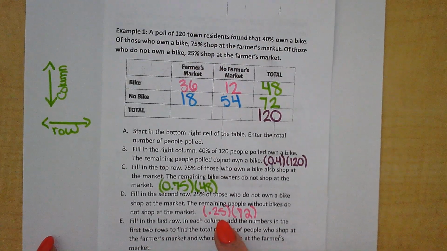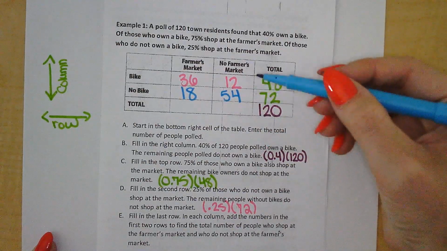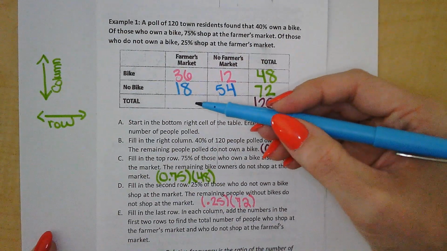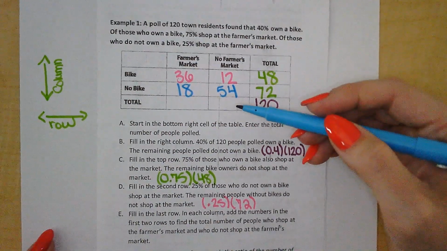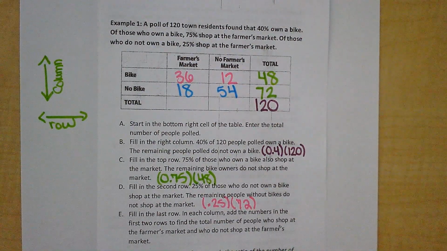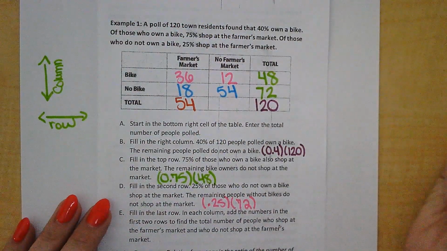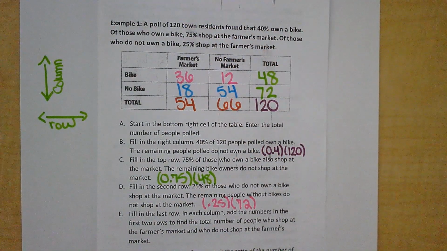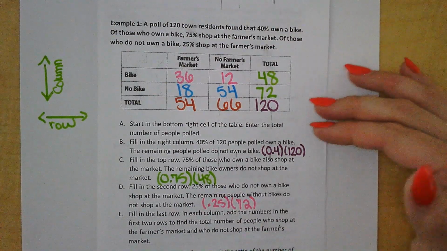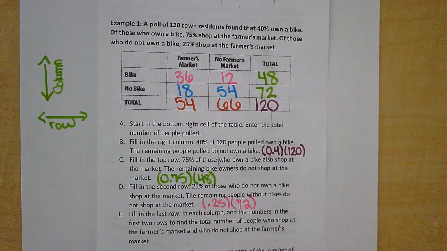Finally, I can fill in the last row by adding these columns together and finding the total number of people that shop at a farmer's market and total number of people that do not. So when I add those up, I get 54 here, and I get 66 here. Okay, so this is how we can complete a two-way table given some information.